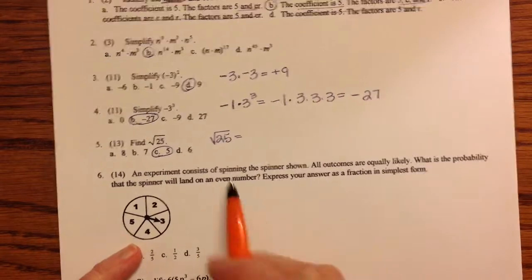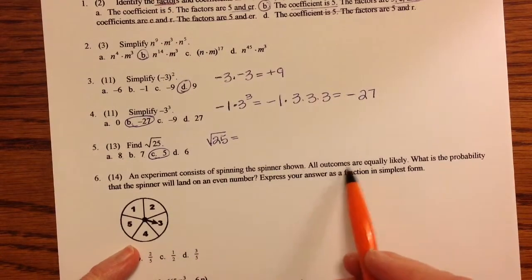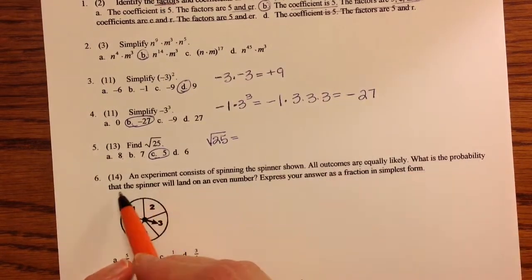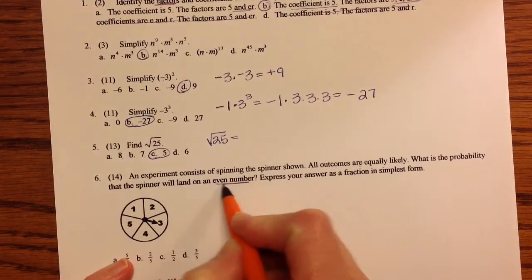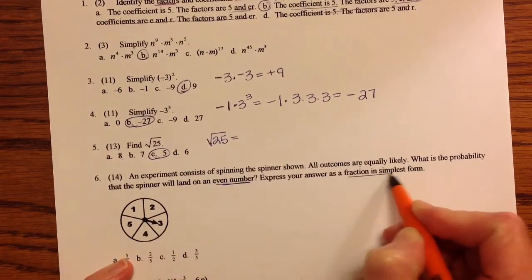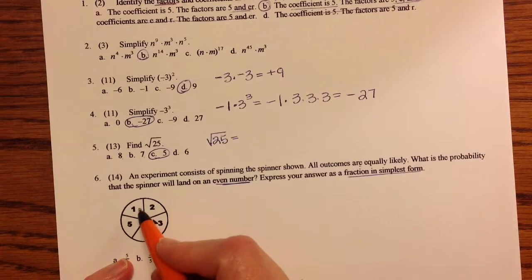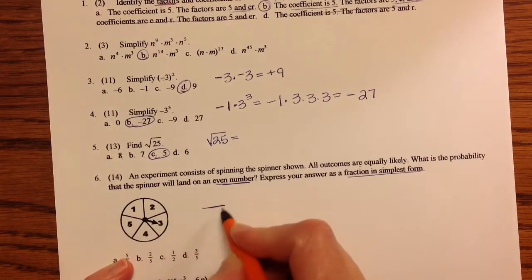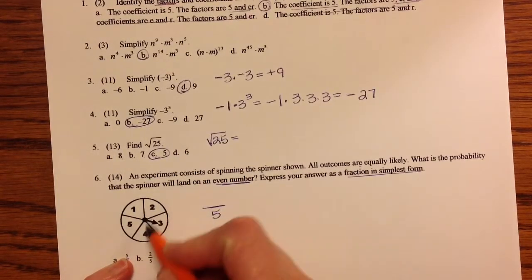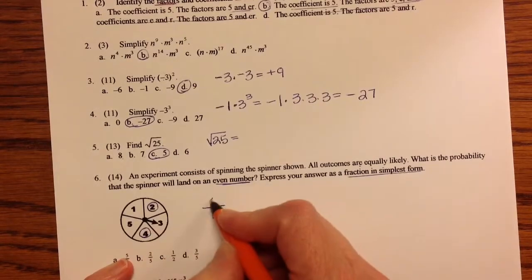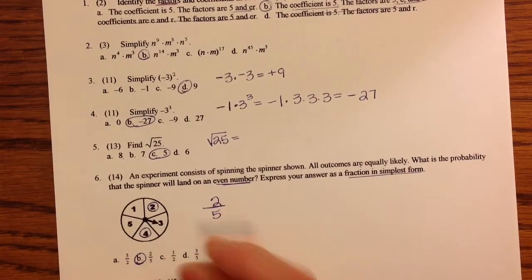Number 6, an experiment consists of spinning the spinner shown. All outcomes are equally likely. What is the probability the spinner will land on an even number? And put your answer in lowest terms. So first we have 1, 2, 3, 4, 5 choices, so our denominator would be 5, and the even numbers are only 2 and 4. So 2/5, which would be B.